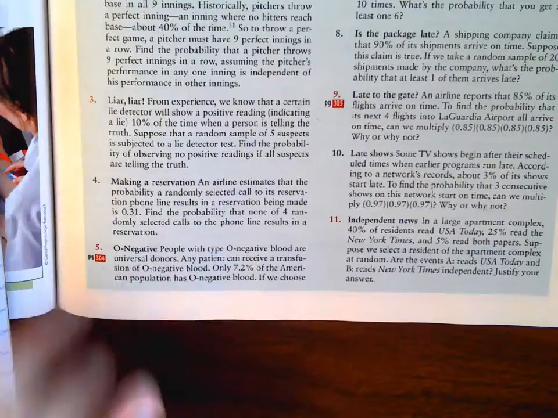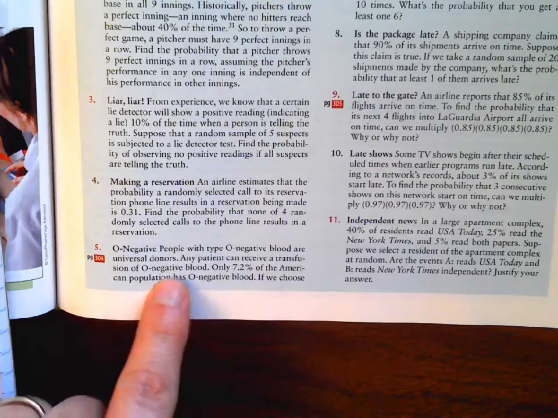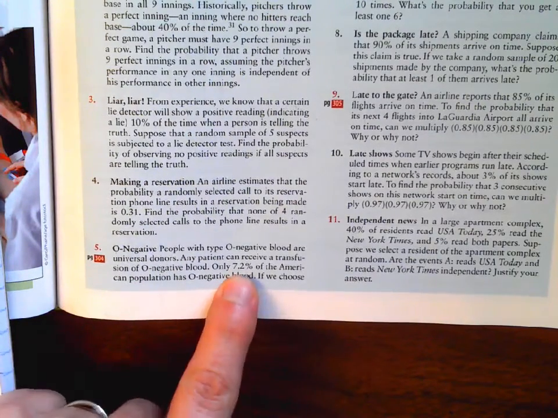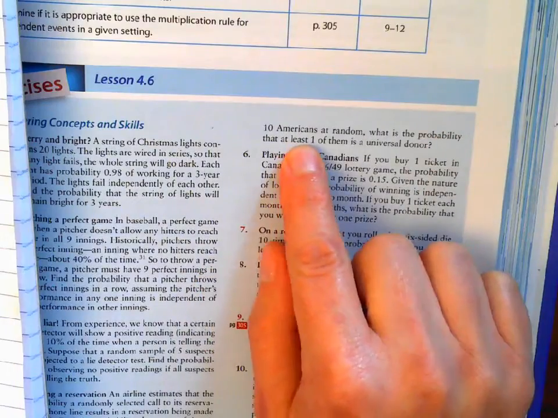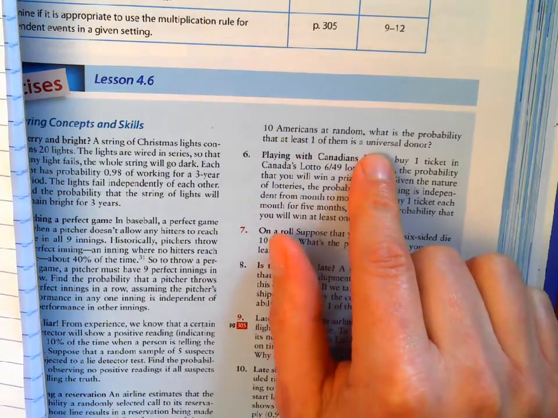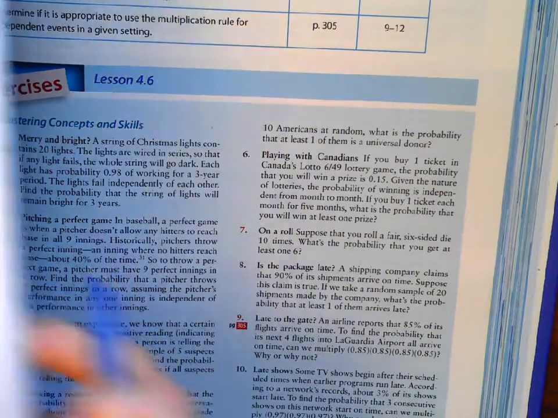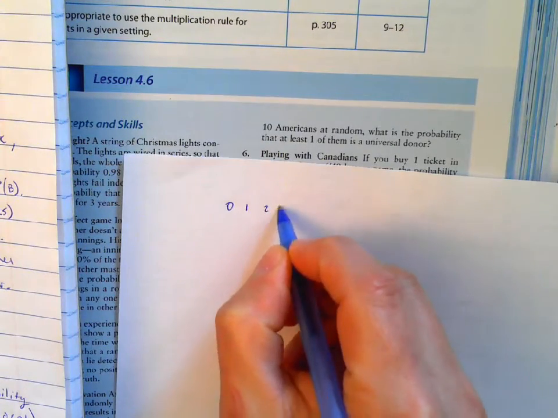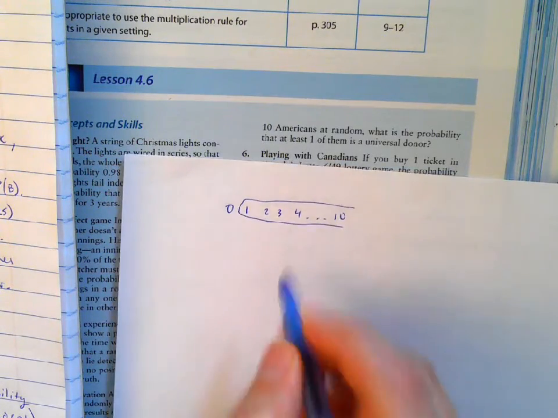Okay, number 3 for you guys. Type O blood are universal donors, and only 7.2% of people in the U.S. are O negative. So if we choose 10 Americans at random, what's the probability of at least one of them is a universal donor? Okay, so at least one is a universal donor. So remember how if we have at least one, okay, we're taking 10 people, so either 0 people could be a universal donor, or 1, or 2, or 3, or 4, all the way up to 10. I want to know at least one, so I want to know this probability right here.